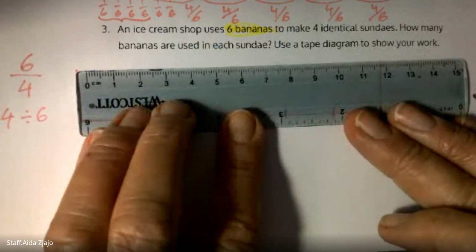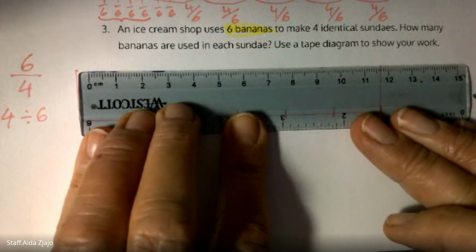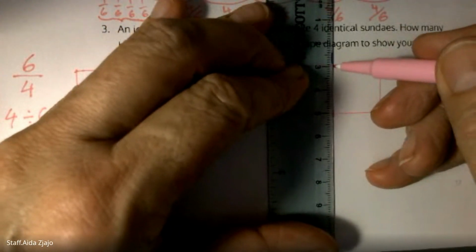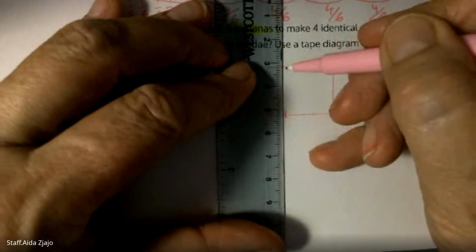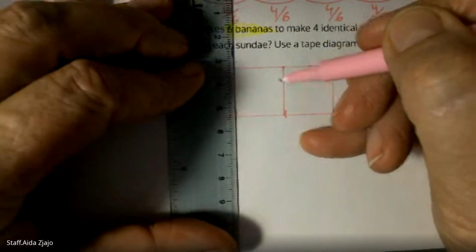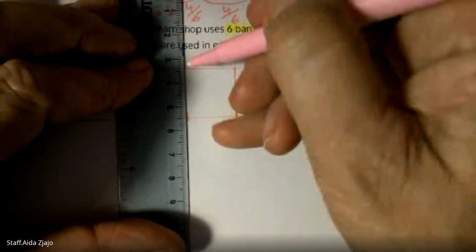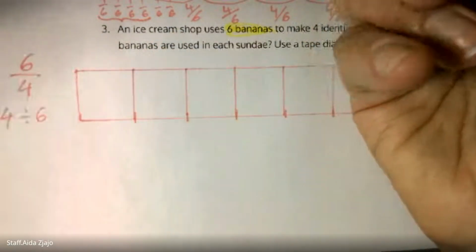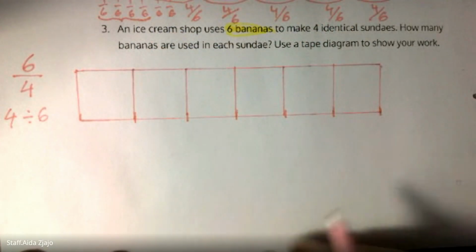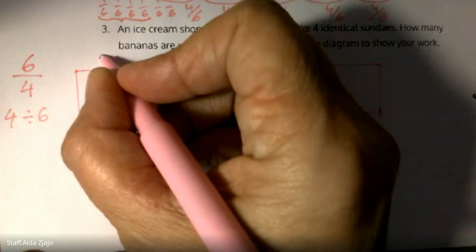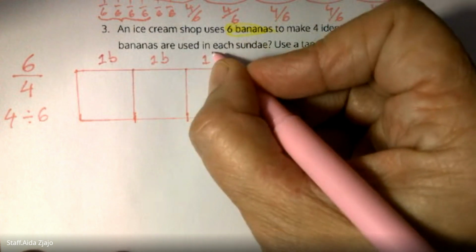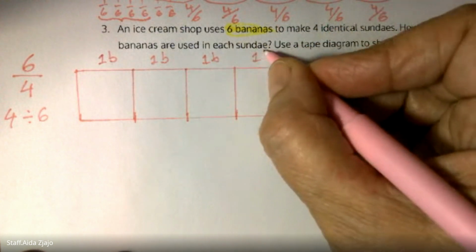So if we are using a tape diagram, you're going to divide the rectangle into 6 equivalent pieces. Each piece is 1 banana, 1 banana, 1 banana, 1 banana.